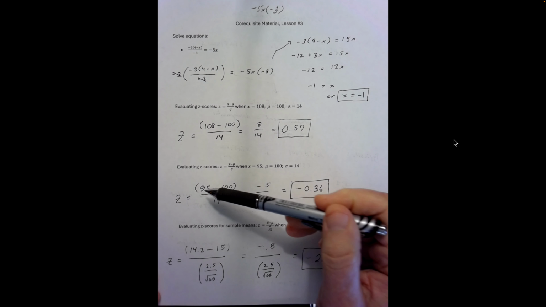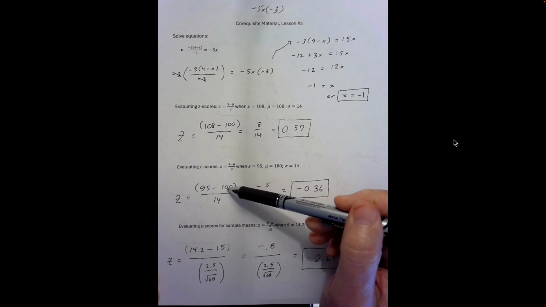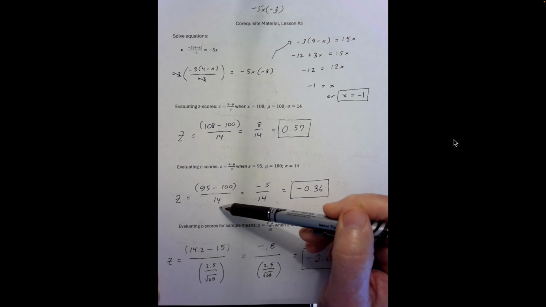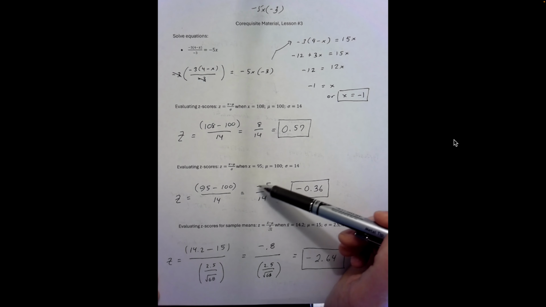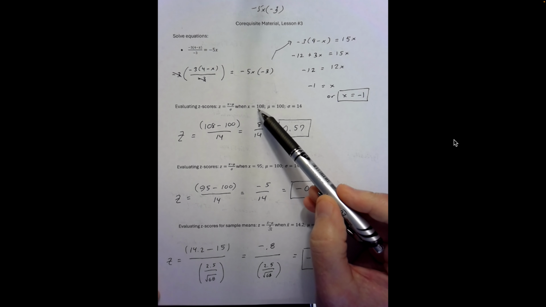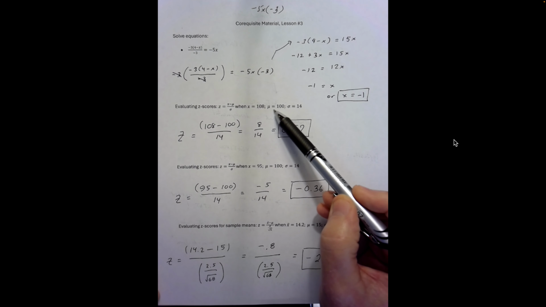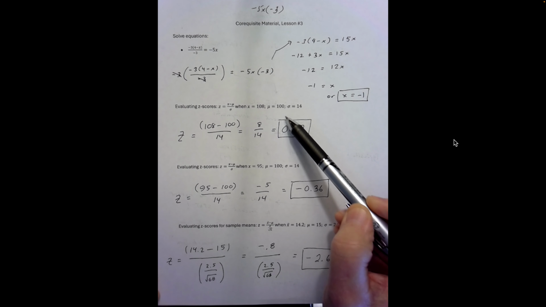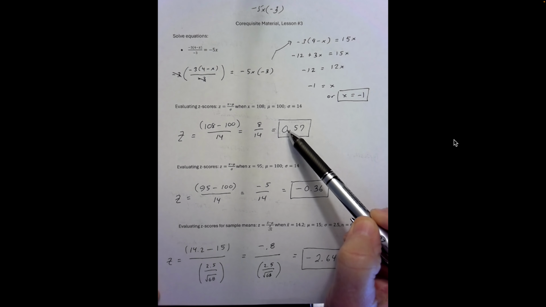So same logic here. Substitute 95 in for x, 100 for mu, 14 for sigma. 95 minus 100 is -5, divided by 14 is -0.36. Now let's pump the brakes just a little bit and take a look at what happened. Z-scores can be positive or they can be negative. If the x value is bigger than the mean, our z-score will be positive.